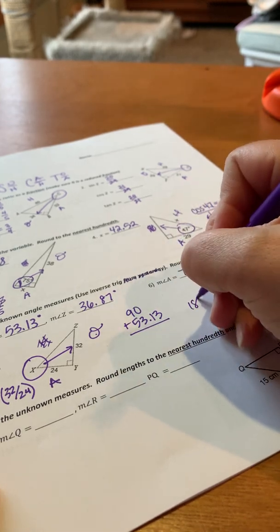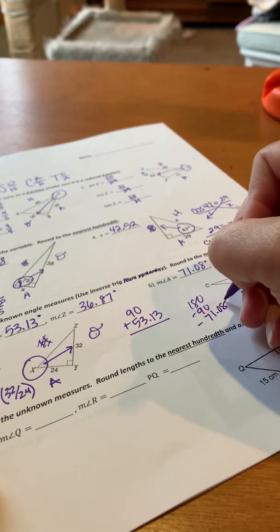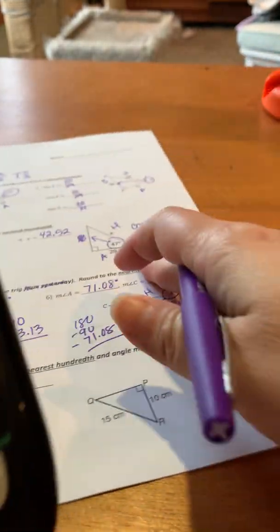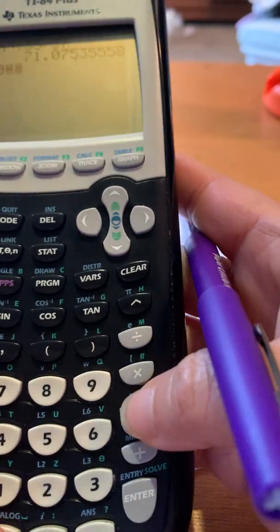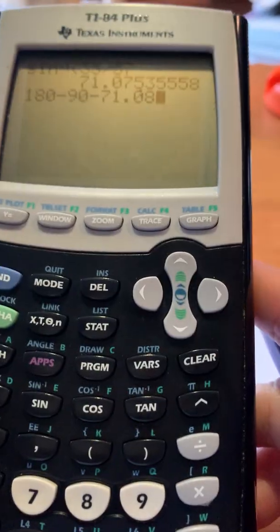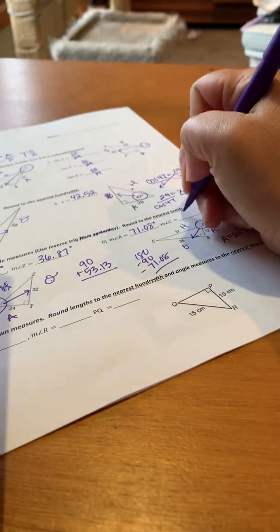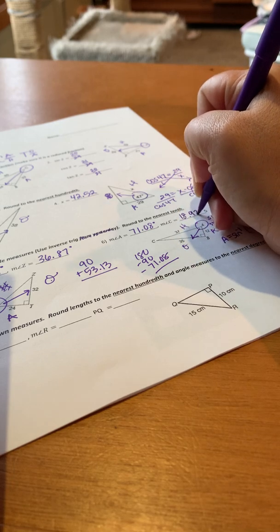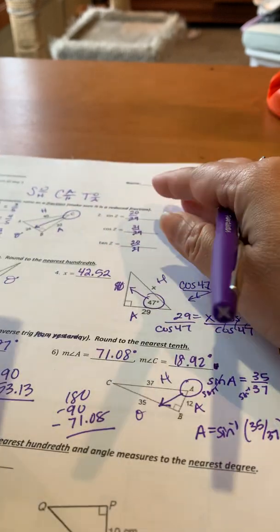I have 2 angles. I'm going to subtract them. So 180 minus 90 minus 71.08. I get about 18.92 degrees. And there's an extra 5 there for whatever reason. Typo.